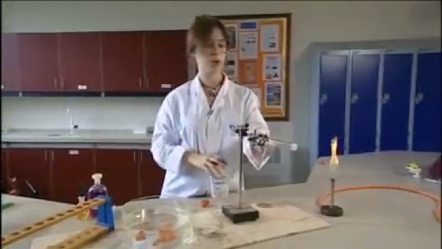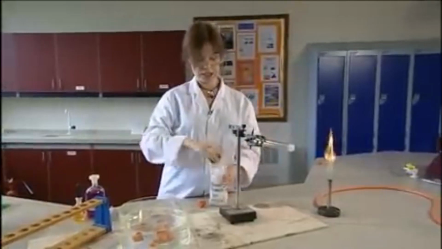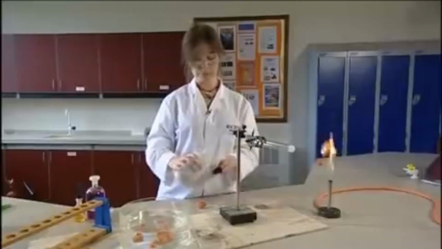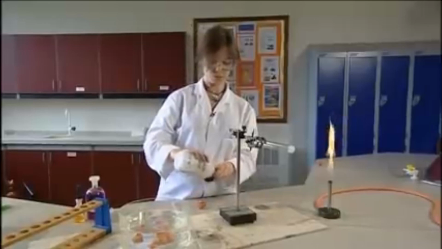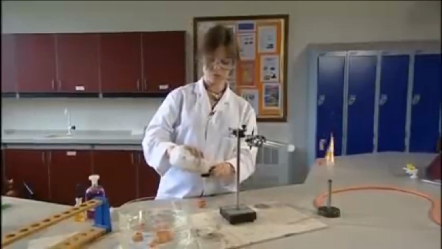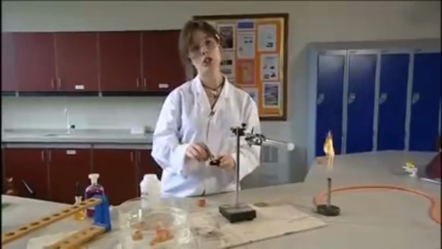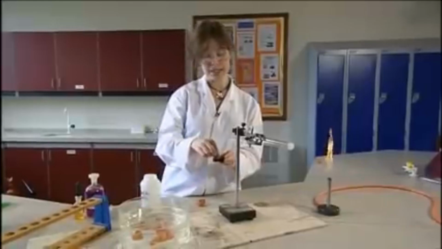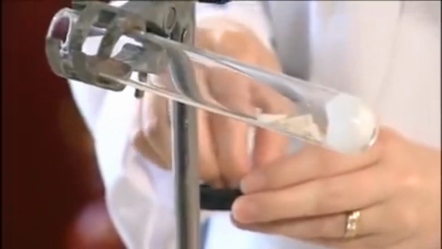Next, you're going to put some catalyst into the tube, and we're using pumice stone. But you can also use pieces of broken plant pot. Both of these are silica based, and they mimic the silica and alumina based catalysts that are used in industry.